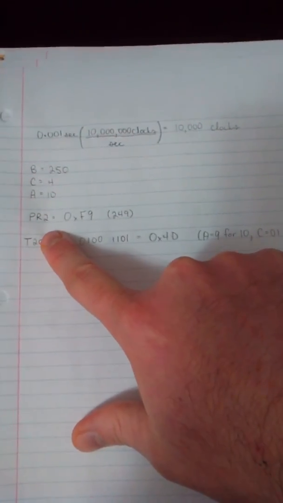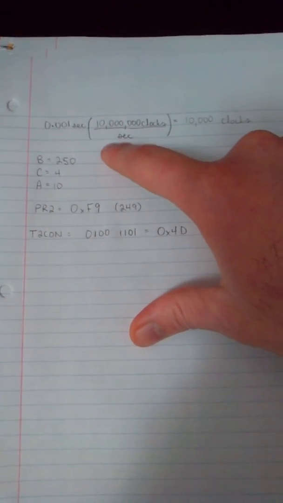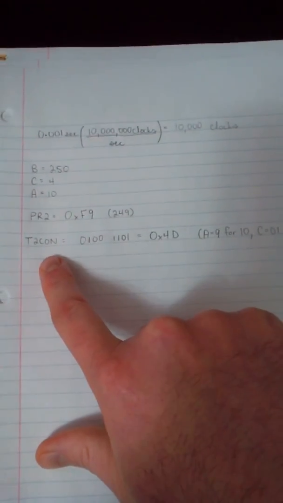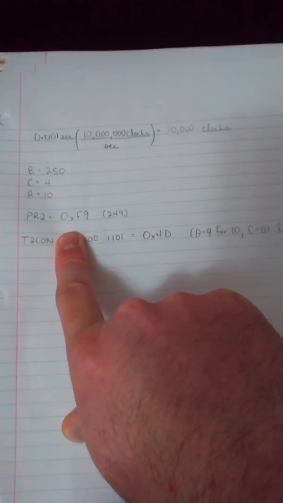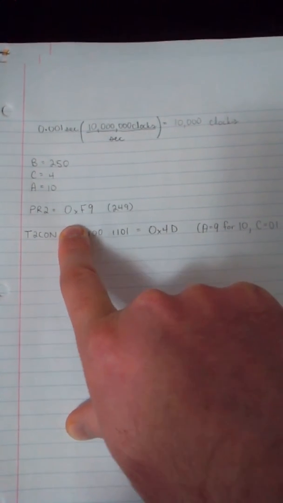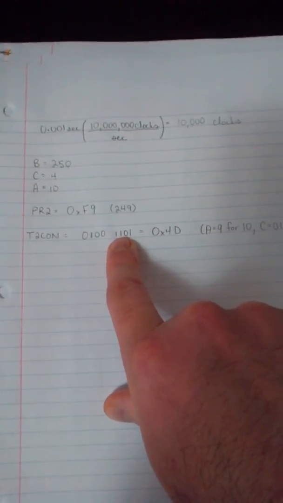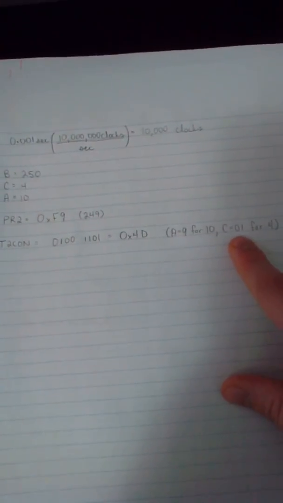It means PR2 is going to be 249, which is B. 249 plus 1 is 250. And then our T2CON will have 0, ignore that bit. 1001 is A, that's 9 for 10. 1 for the timer bit. And then 01 for C is equal to 4.